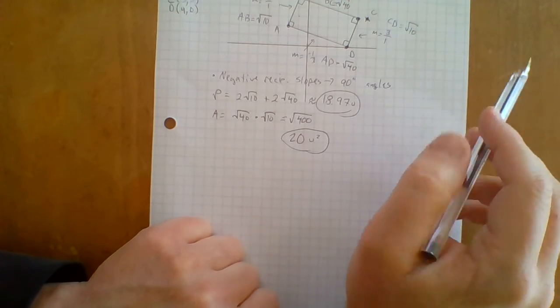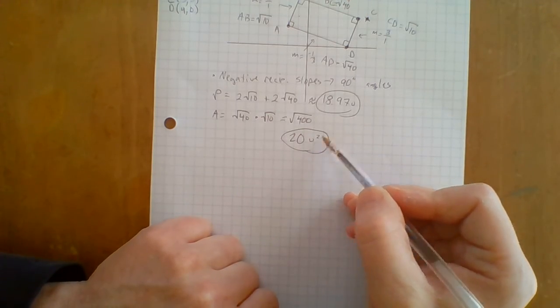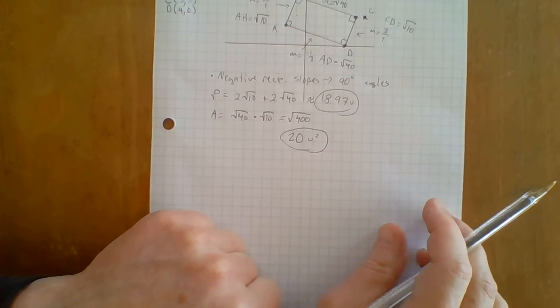So try to classify those shapes and find the area of any shapes that you can, but you should be able to find the perimeter of all the shapes.